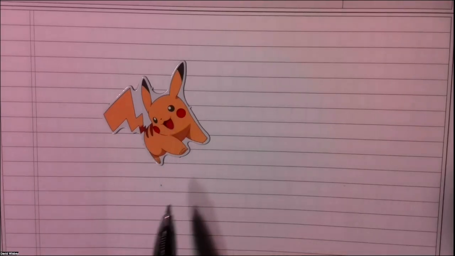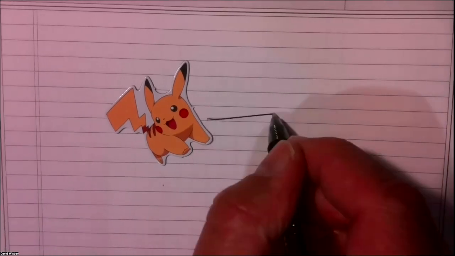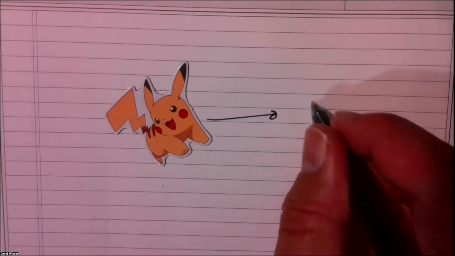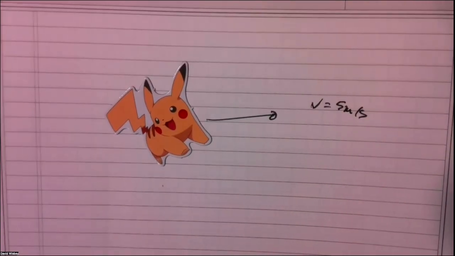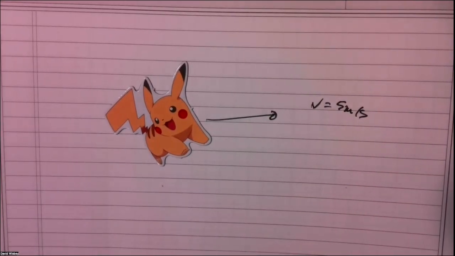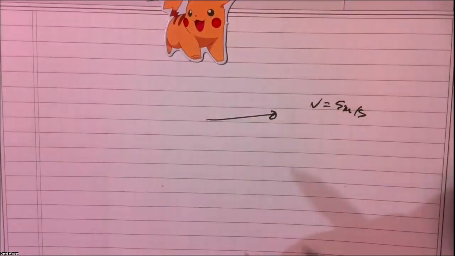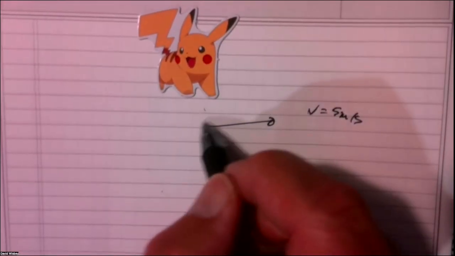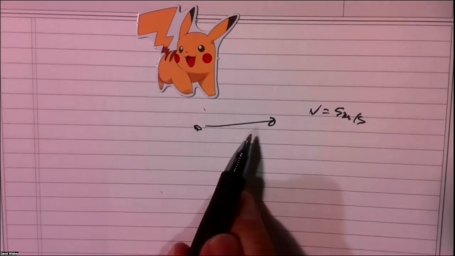Okay. So let's say that Pikachu is our object, and we say Pikachu's moving to the right. And he's got a velocity of 5 meters per second. We don't actually care what Pikachu looks like. We don't care what he is if it's a car. So what we're going to do is replace Pikachu by a dot. And we're just going to say this particle is moving to the right.